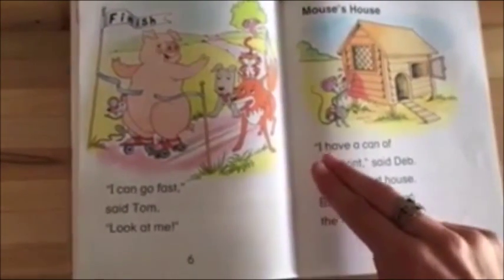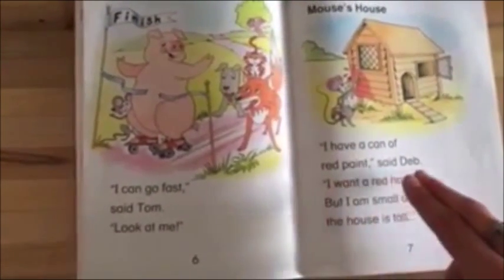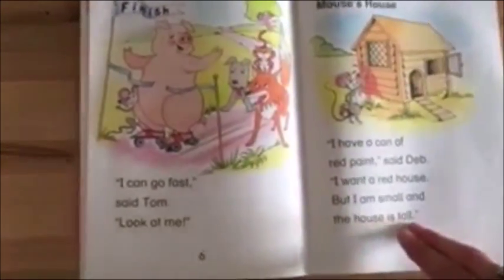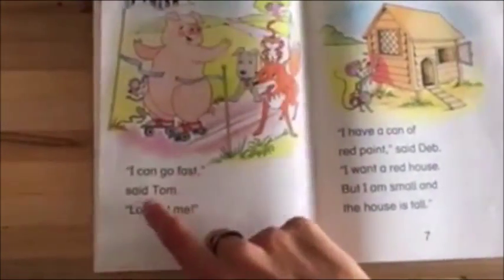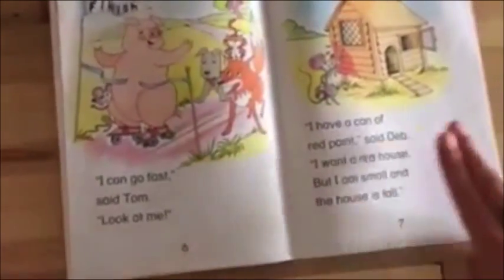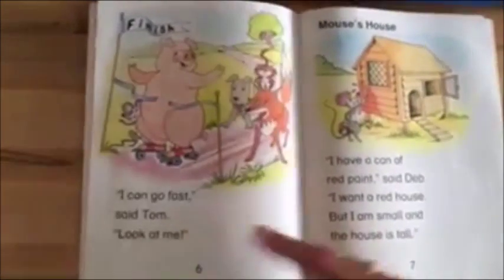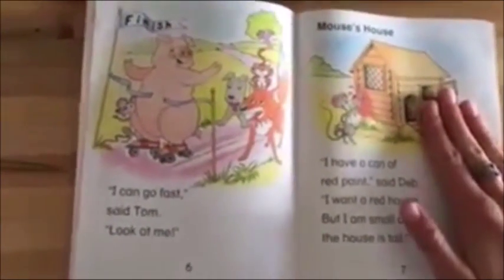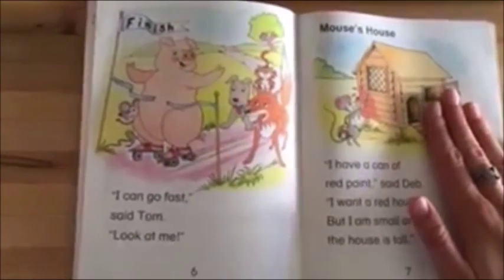Listen to this. "I have a can of red paint," said Deb. "I want a red house, but I am small and the house is tall." "I can go fast," said Tom. "Look at me." Over here I'm talking about painting a house red, and here I'm talking about going fast. Those are 2 different things. So if a reader is just reading about a race, and they turn and attend to this page first, they won't be able to comprehend the story.